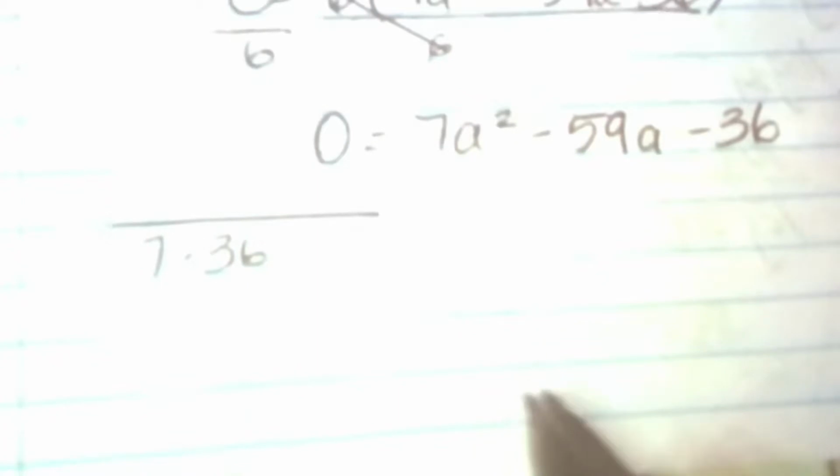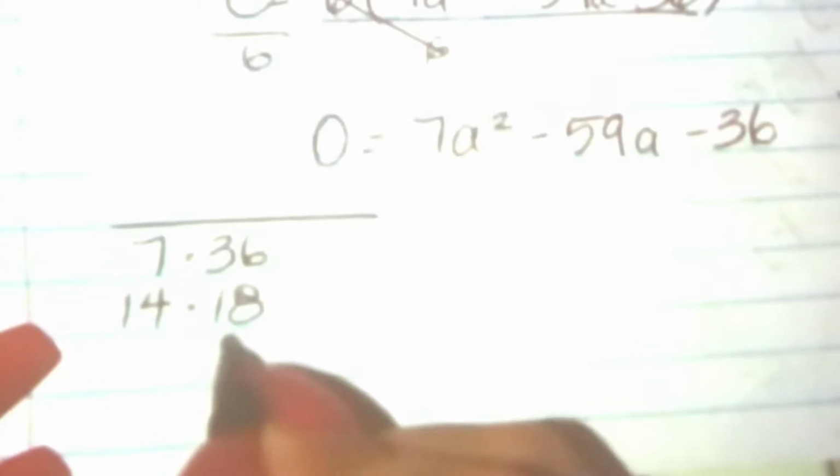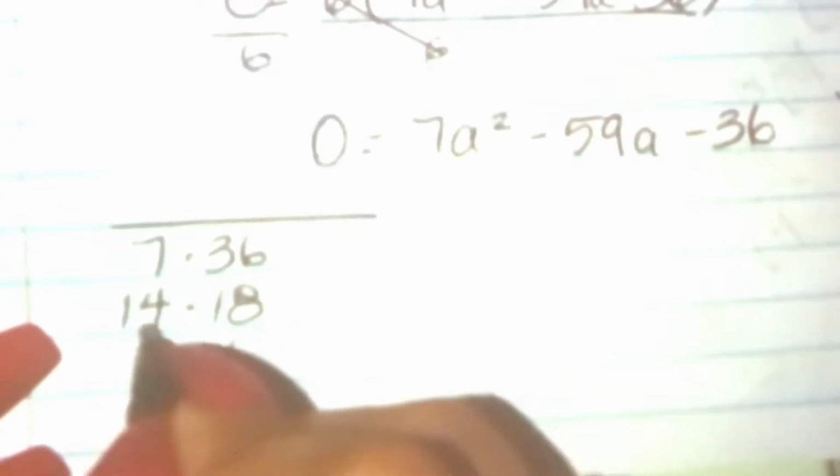So 7 times 36. I cannot add or subtract that to get 59. So let me try multiplying this by 2. That's 14. Dividing this by 2. That's 18. 14 and 18 also do not give me 59. Maybe if I divide this by 3 and I get 6, multiply this by 3. What's 14 times 3, you guys? 42, right? 42 and 6 also do not give me 59, but notice each of these products are going to give me the same product.